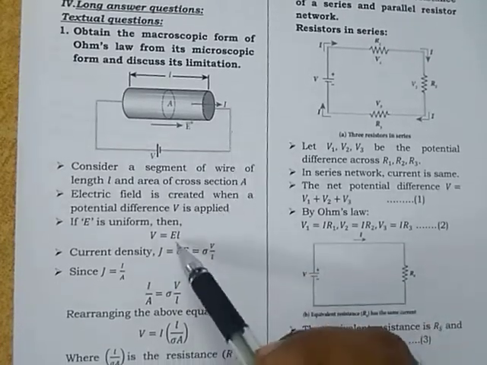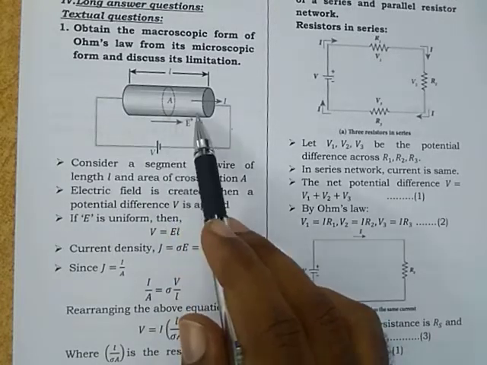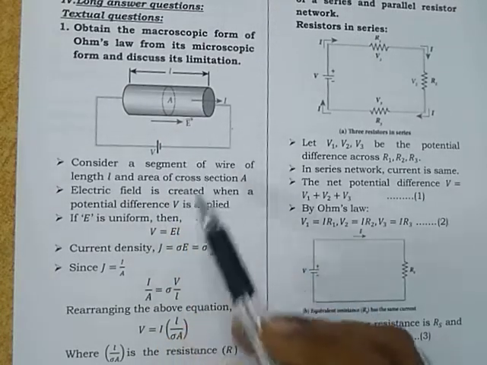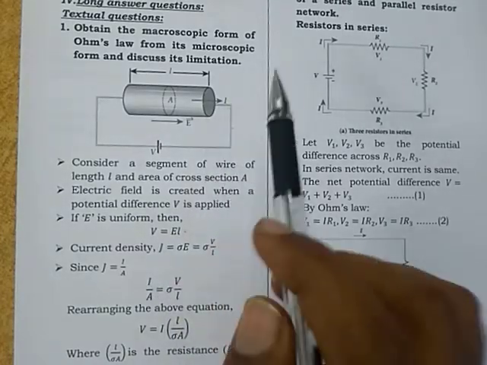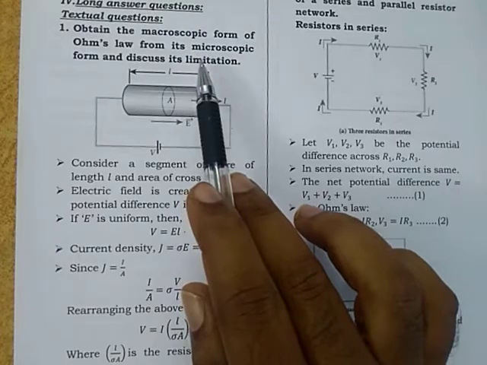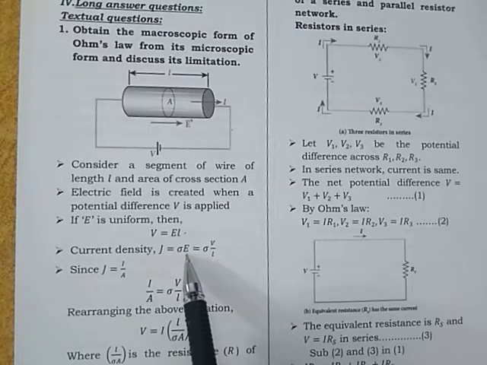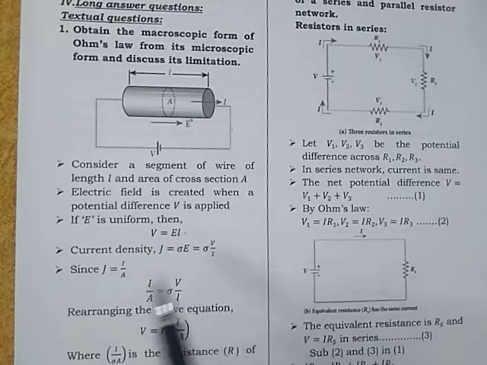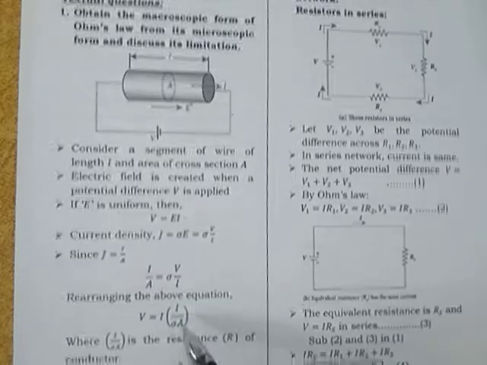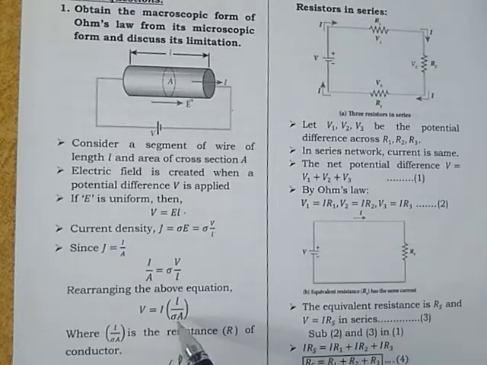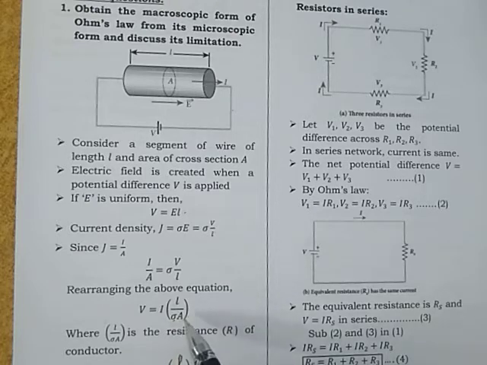If we suppose the electric field is uniform, then we can write V is equal to E into L. We can construct the macroscopic form of Ohm's law from the microscopic form. The microscopic form is J is equal to sigma E. We can write E is equal to V by L. We know J is equal to I by A. Equating these two, we get V is equal to I L by sigma A. Here, the length of the conductor never changes, the area of the conductor never changes, and sigma, the conductivity, also never changes. So this can be replaced as R, known as resistance. Then V is equal to IR.